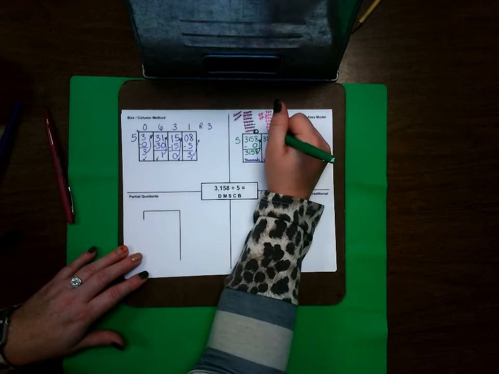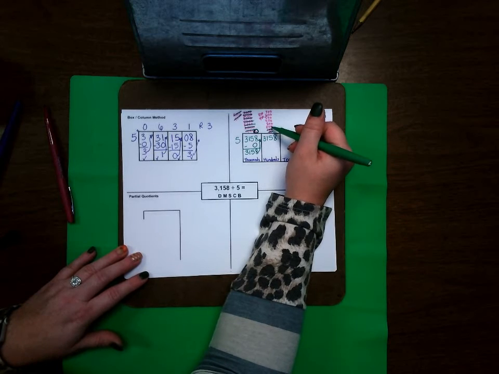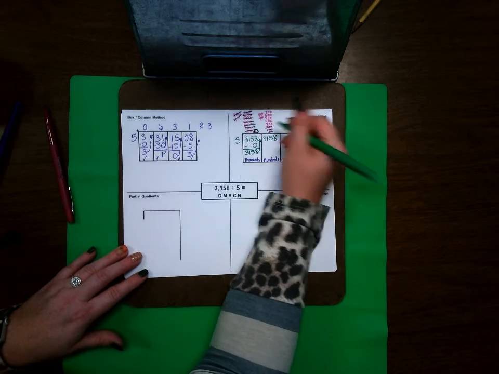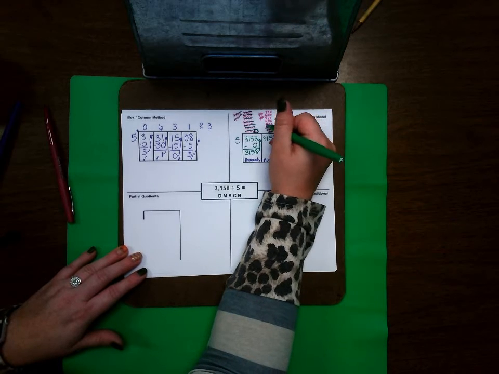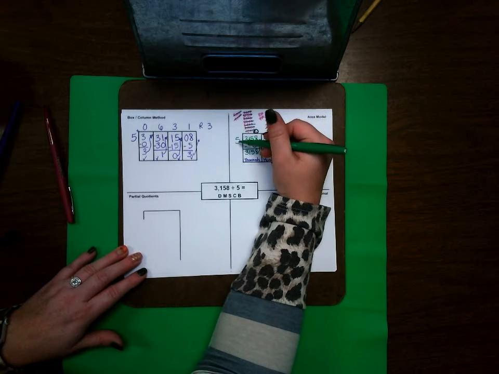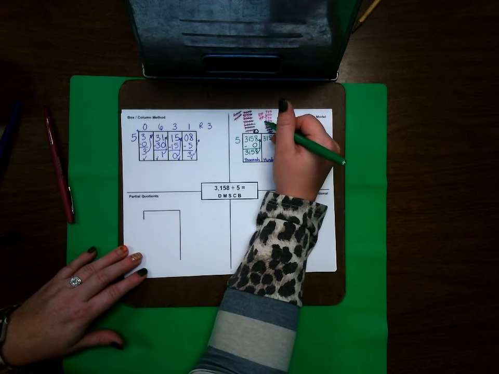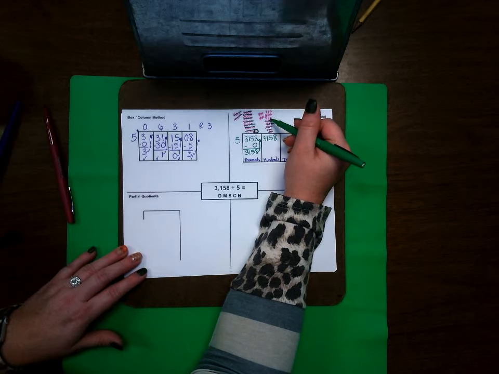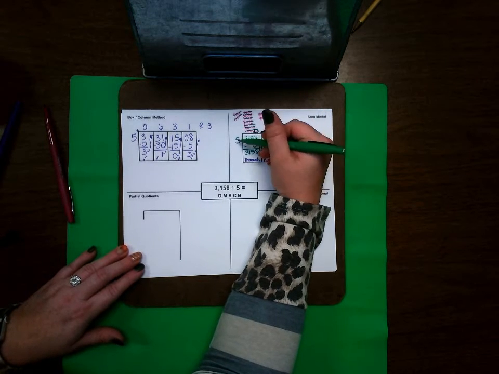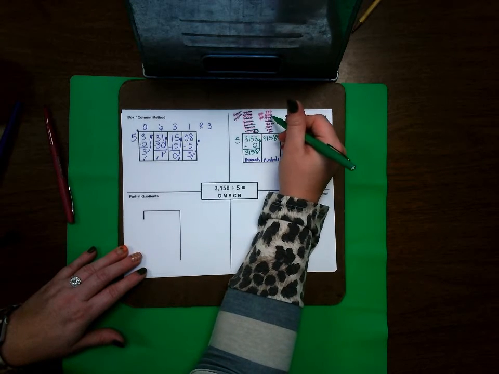That's quite small, so I know it can't be those. 5 times 200 is 1,000. That's still pretty small. 5 times 300 is 1,500. Still pretty small. 5 times 400 is 2,000. That's still small. 5 times 500 is 2,500. That's getting closer. 5 times 600 is 3,000.